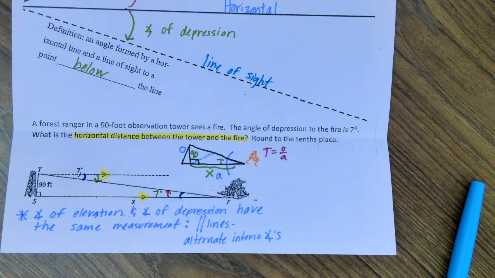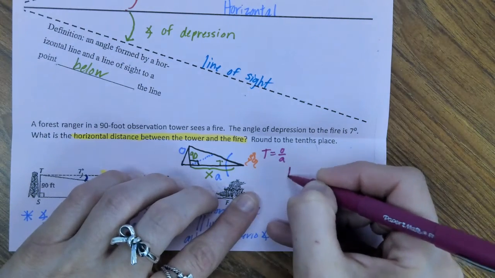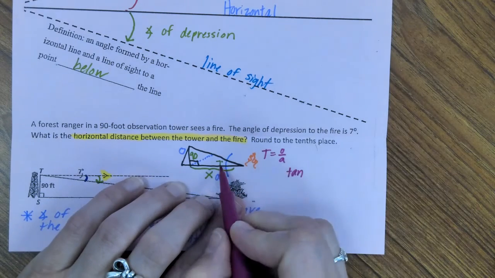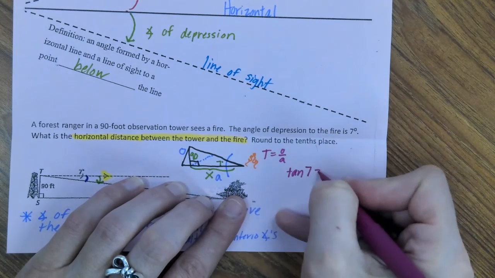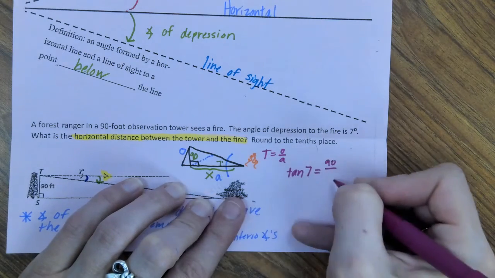Most angle of elevation and depression problems are going to be tangent, but not all. Okay, not all of them will be. So focus on those A's, O's, and H's. So here we'll write out our equation. We're going to have the tangent of our degree measurement 7 is equal to opposite of 90 over adjacent of X.